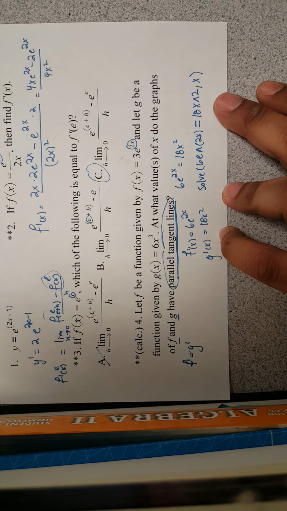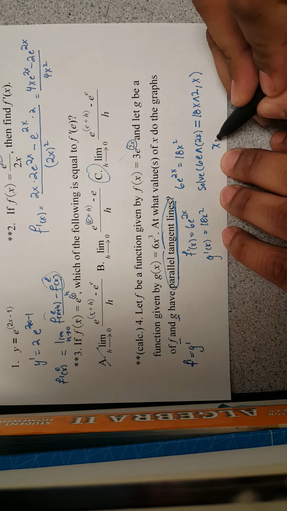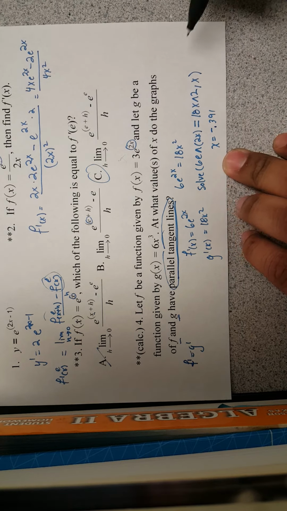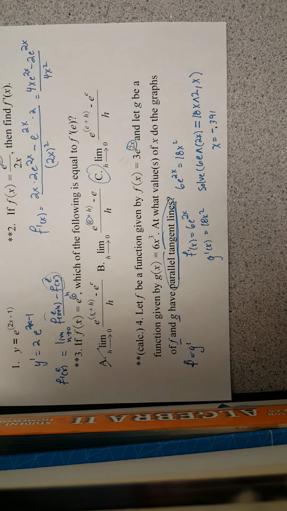And actually I can pull it up here so you guys can compare your notes with what you should be getting. Let me see, where is it? So you should be getting x is equal to negative 3.91. Remember, you need to round off to the third digit whenever you're taking the AP Cal exam.